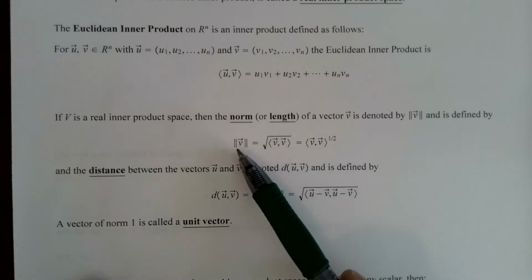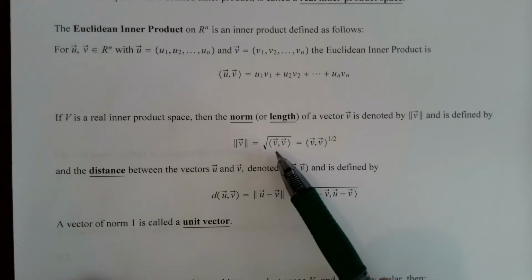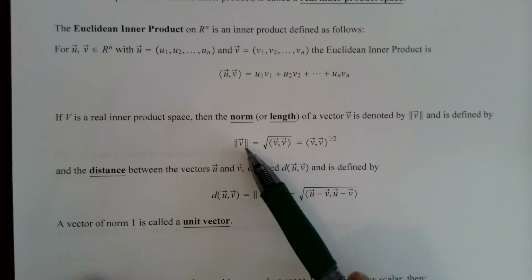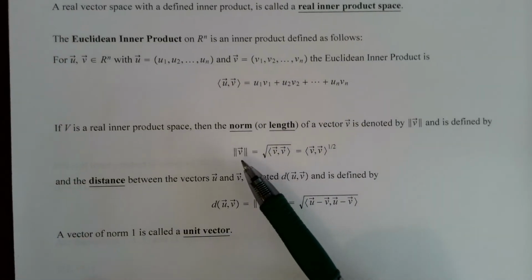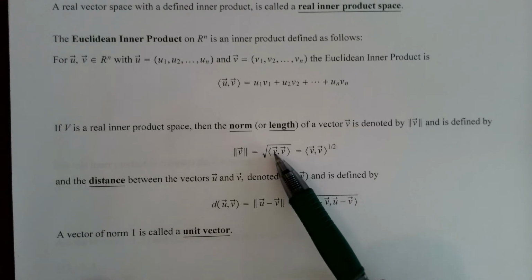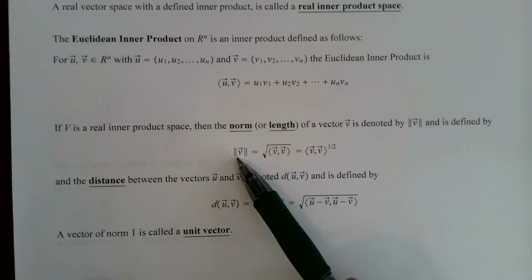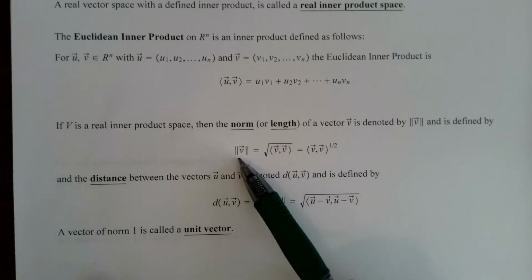And this should come back to when we were talking about the dot product, right? Because when we had the dot product, or Euclidean inner product, we said the norm of the vector v in n space was the dot product of v with itself, and then we took the square root, right? That's how we calculated the norm before, or that was a relationship that we used before. So it makes sense here.